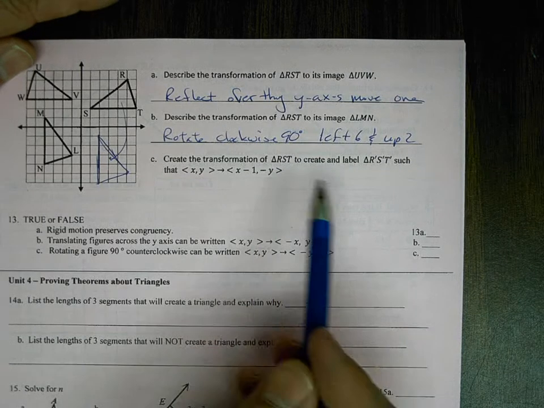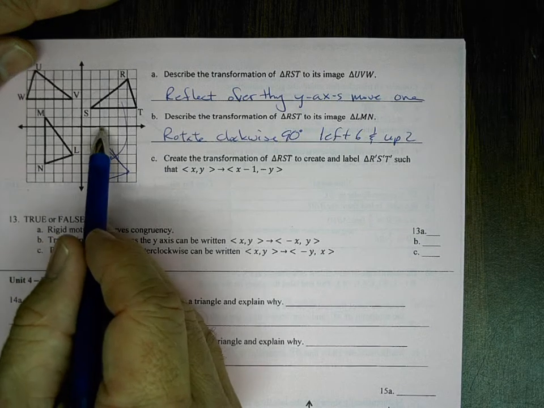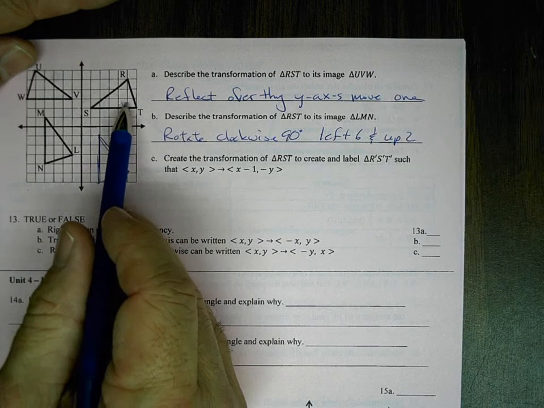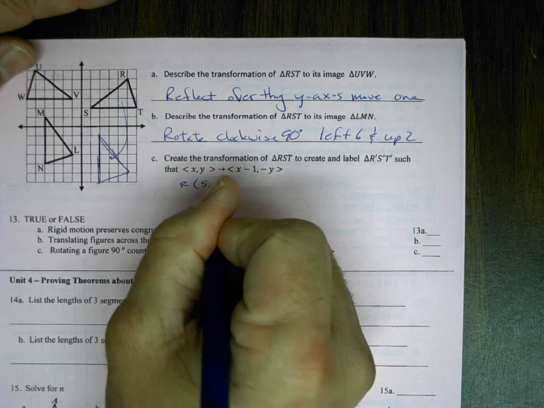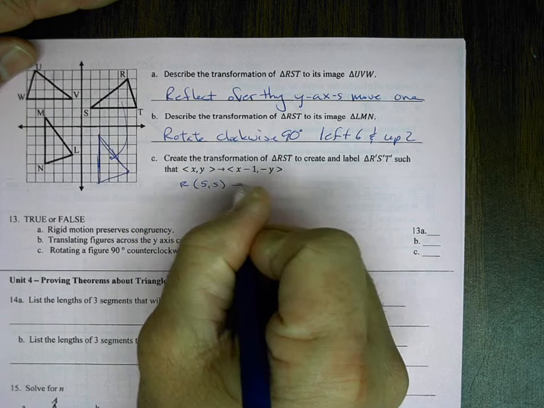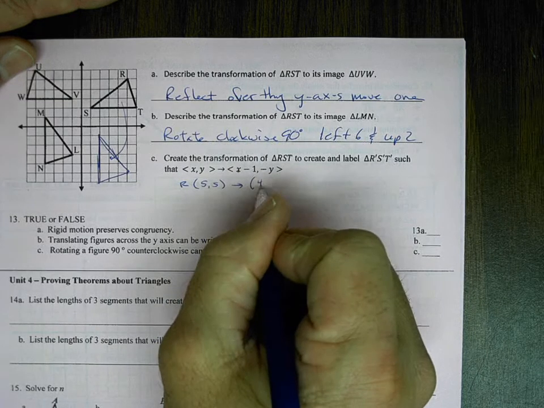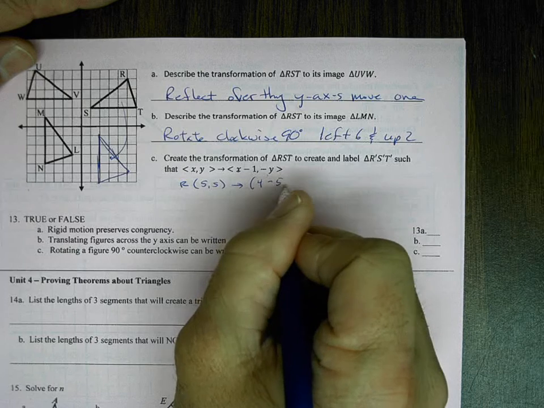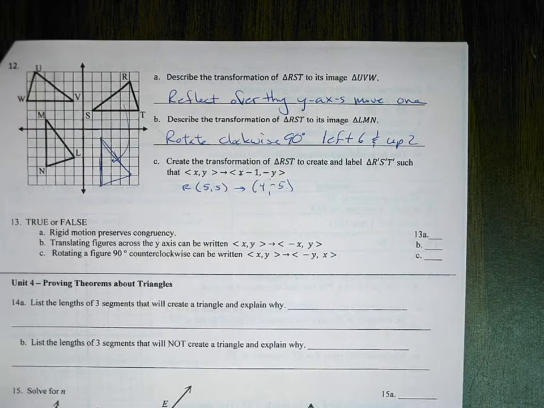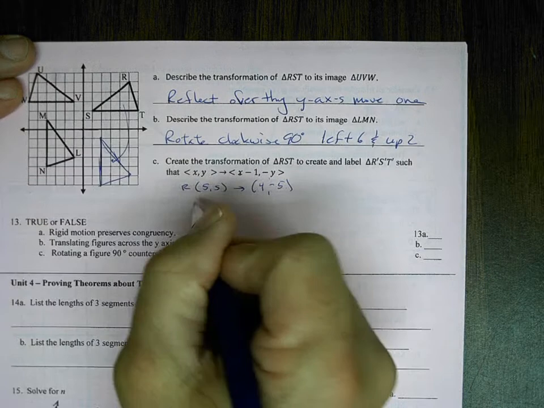So if we take RST, let's take R first. It is at 1, 2, 3, 4, 5, 1, 2, 3, 4, 5. So R is at 5, 5, which means it will become 5 minus 1, or 4, and the opposite of y would be negative 5. S is at 1, 2.